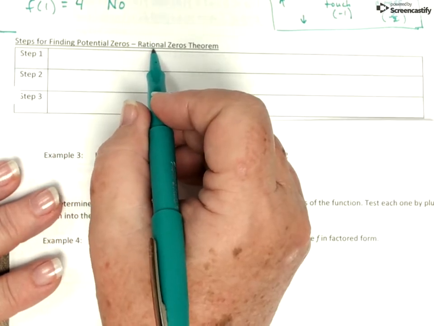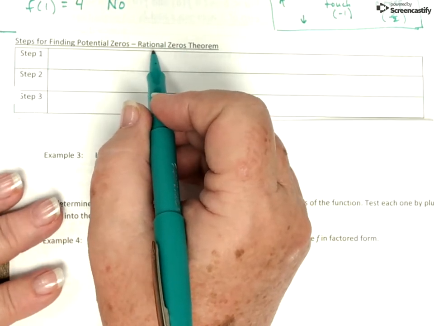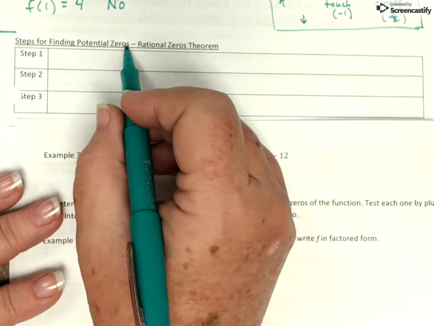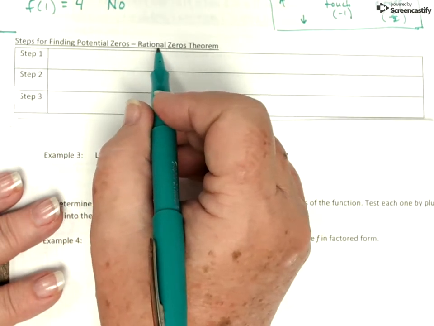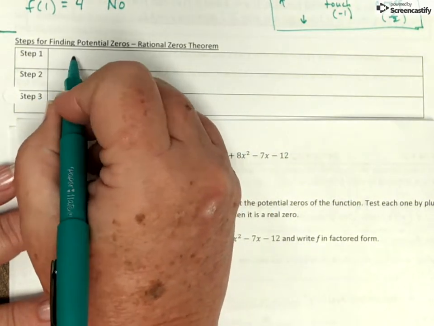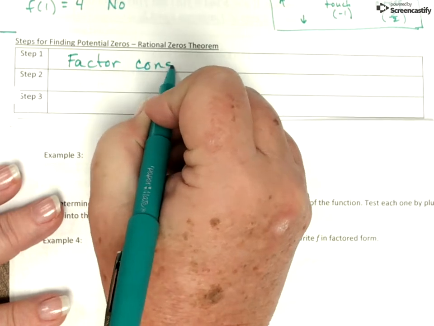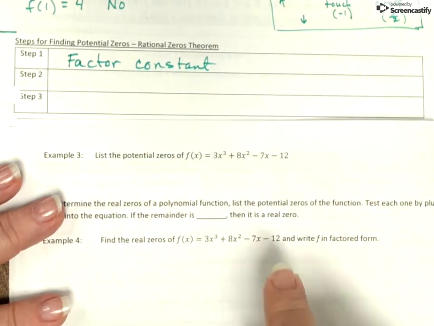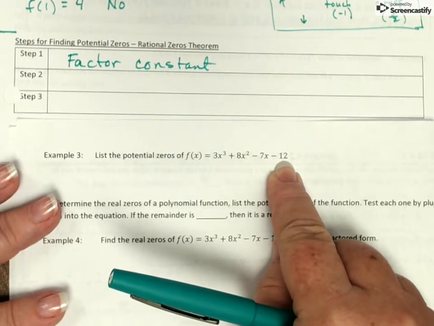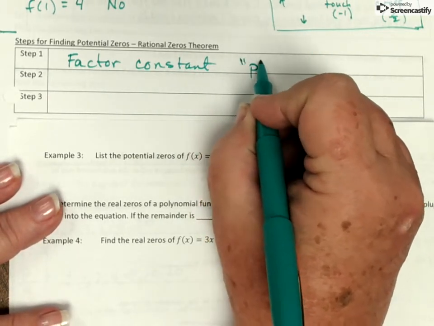Only all of the ones I'm going to show you how to find are rational. We might have answers that are not rational later, but right now, all I'm going to do is show you how to find potential zeros that are actually rational. The first thing that I need you to do is factor the constant of your polynomial. So in my example right here, the constant is negative 12. And we're going to call those factors P.